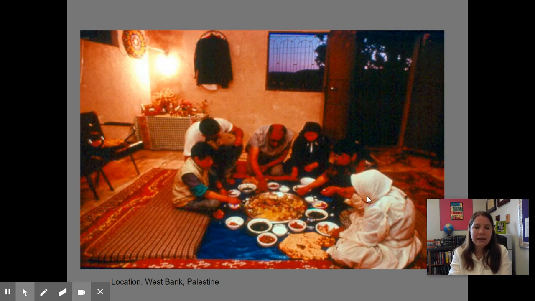Exceptions are made in the case of elderly people, young children, if you're pregnant, if you are sick, you wouldn't have to fast during Ramadan. Once more, Muslims fast during the day and are allowed to eat only after dark and before daylight.